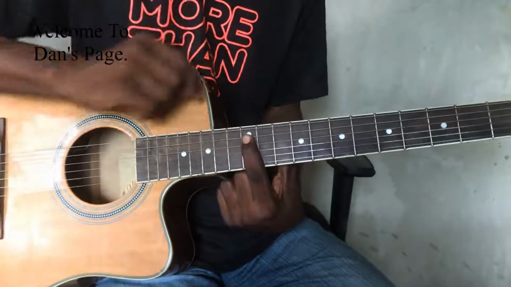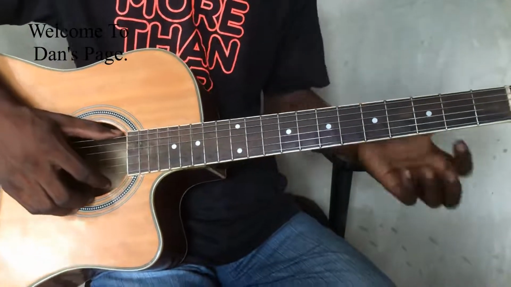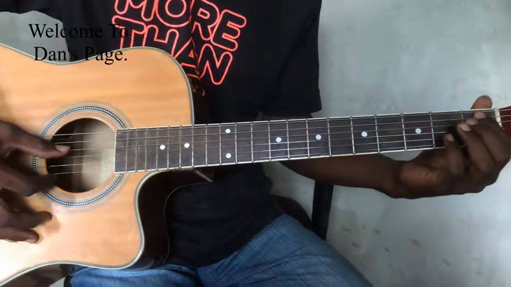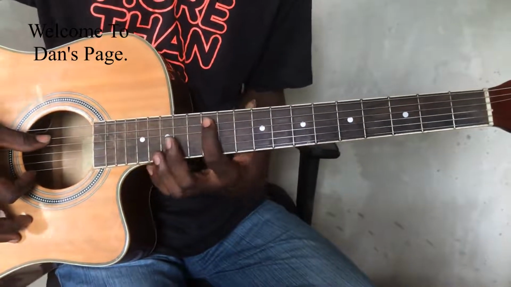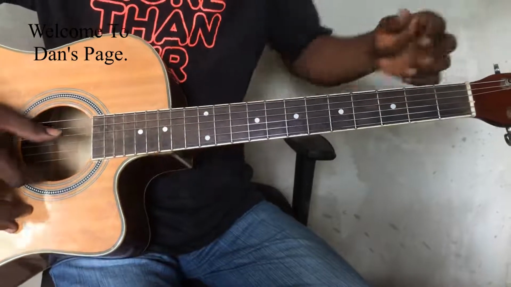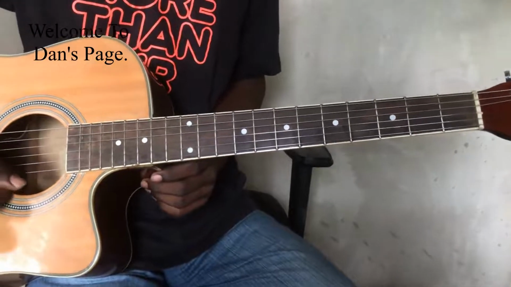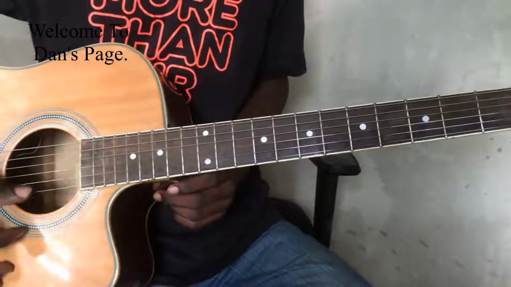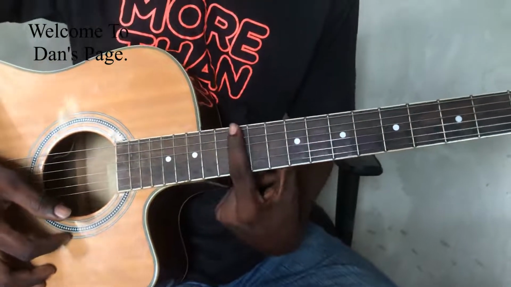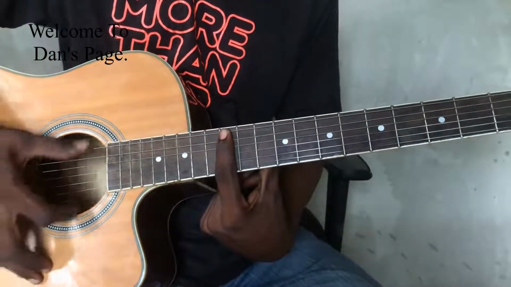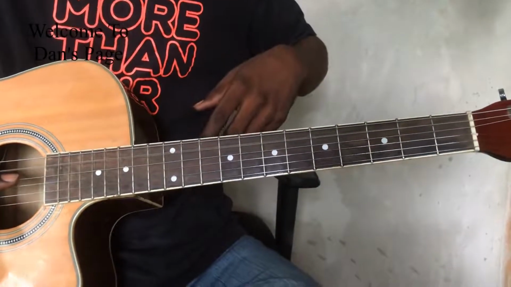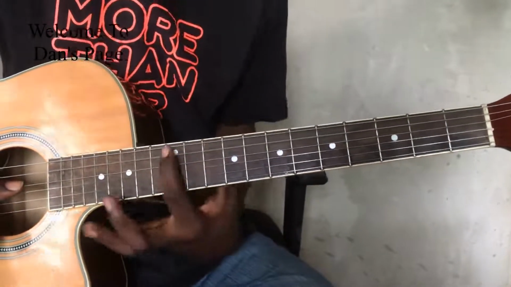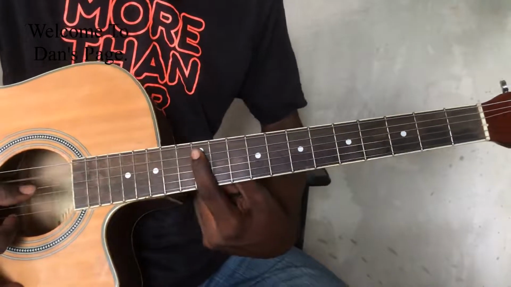You could also know that when we start from here, we end here, which is the 12th fret. That helps you to know that the name of the open string applies to the name on the 12th fret. So you could recall I said this on the A string. So eventually here becomes A.